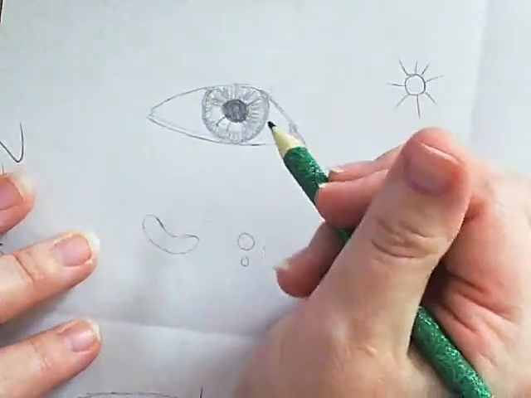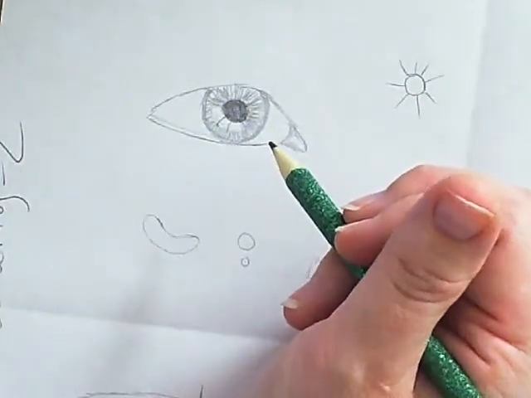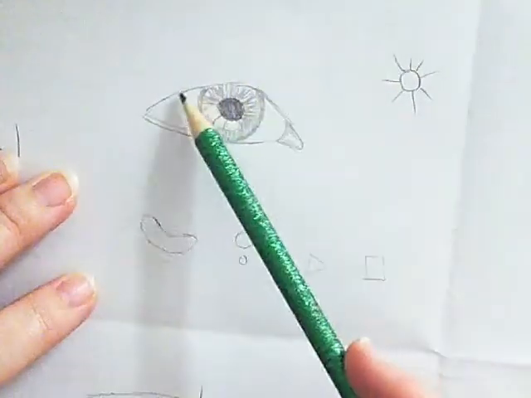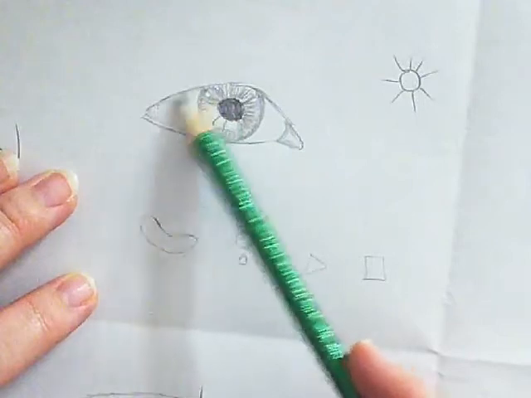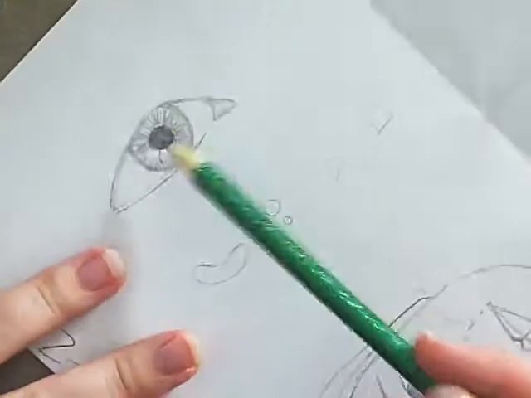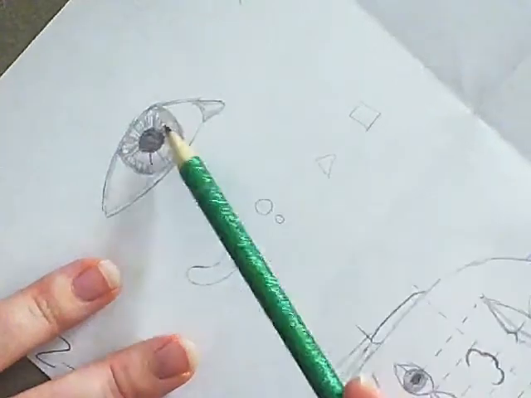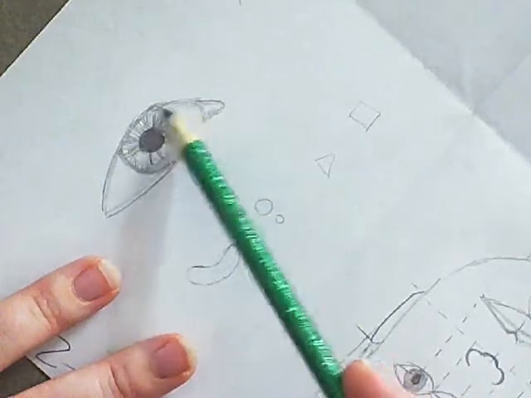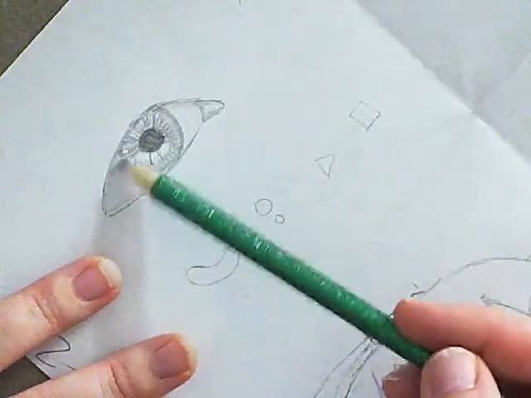All right, and then I'm going to add, this part's optional because it has to be very, very light, I'm going to shade the eyeball part. So there would be a little bit of a shadow right under the eyelid. And again, I like to turn my paper so it's easier for me to shade. And then a little bit around the edges. But again, you don't have to do this.